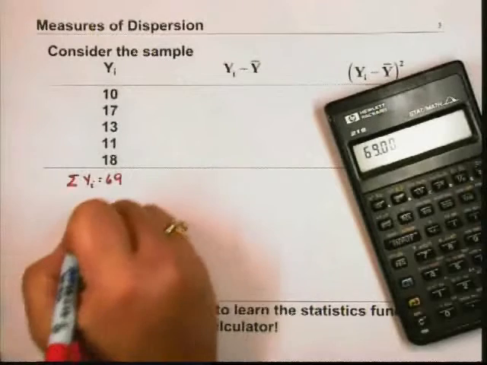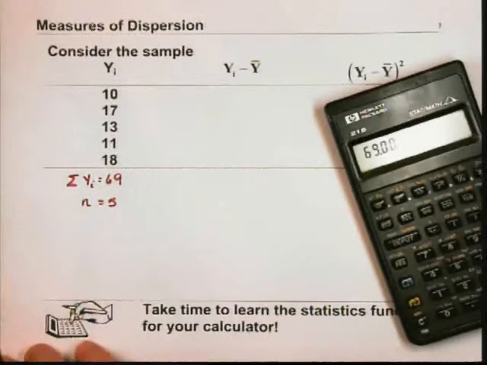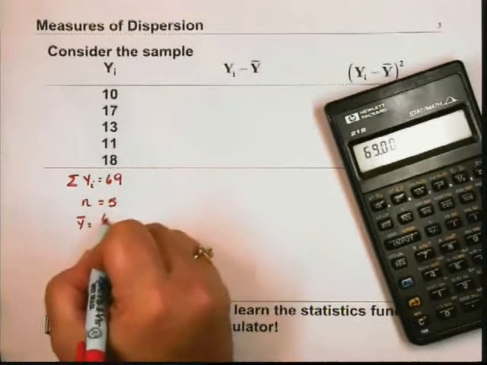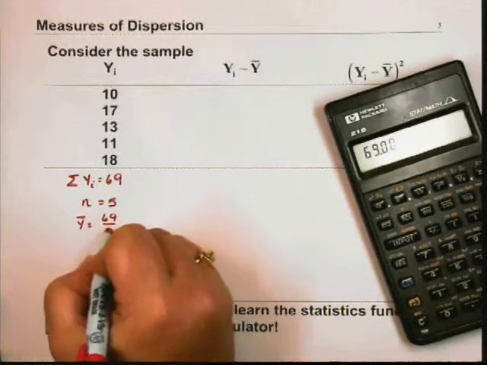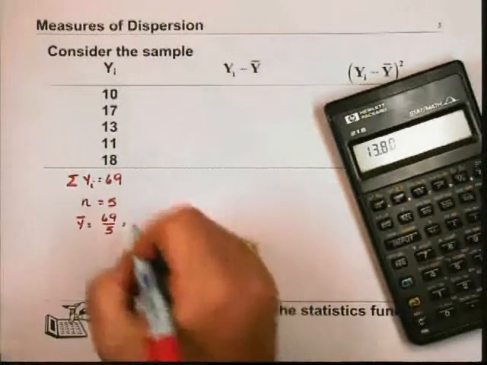The sample size here is 5. So the value then for y bar is going to be 69 divided by 5, which is 13.8.